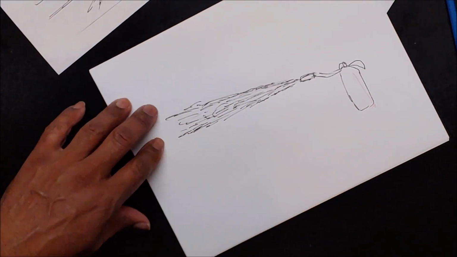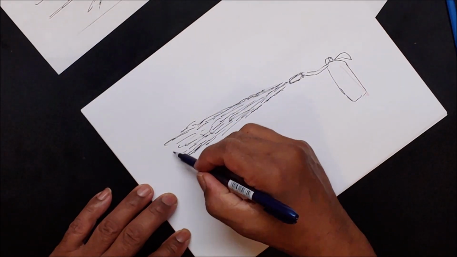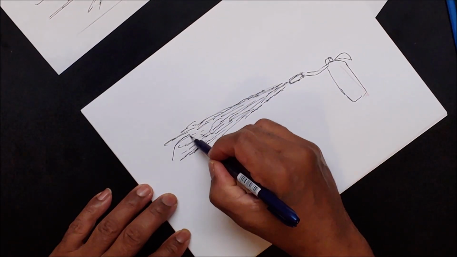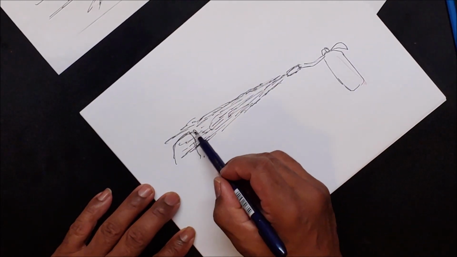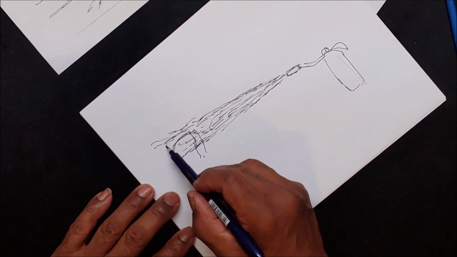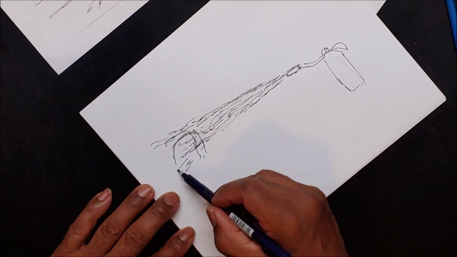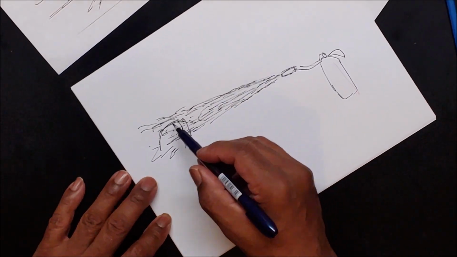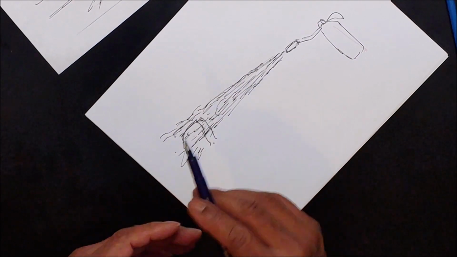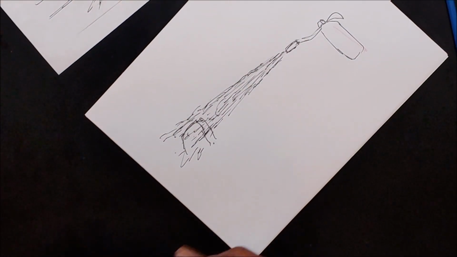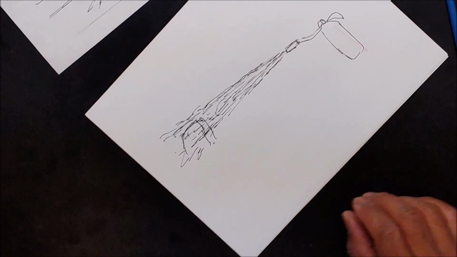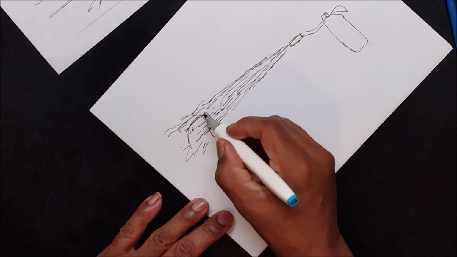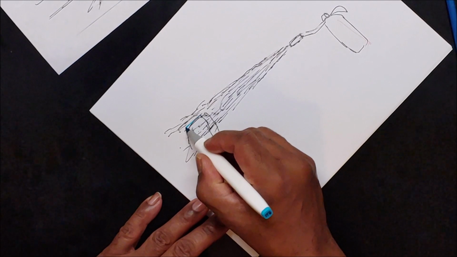So with something like this, whatever's in this thing, it's going to start to freeze once these small water particles, air, hit it. Now on the other side of it, as the water freezes as well, it'll start to cover it.